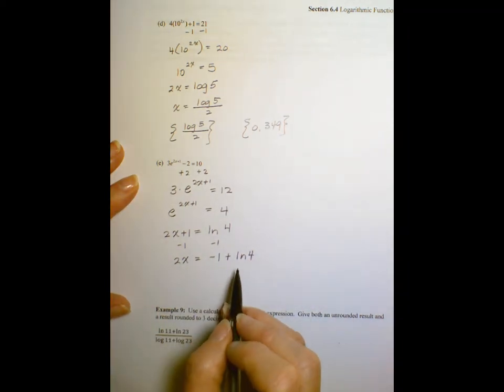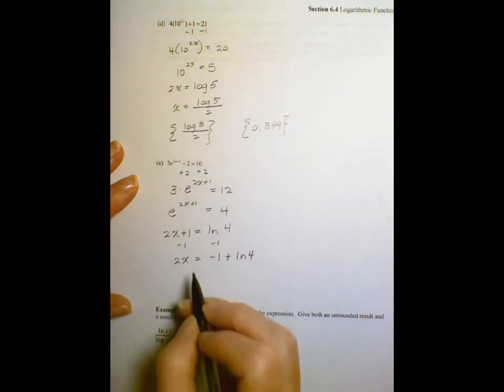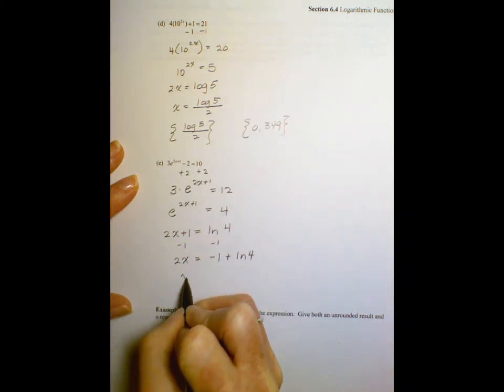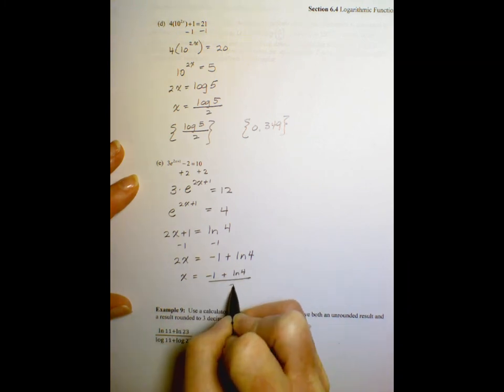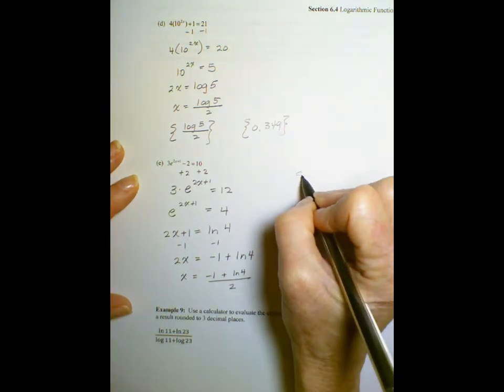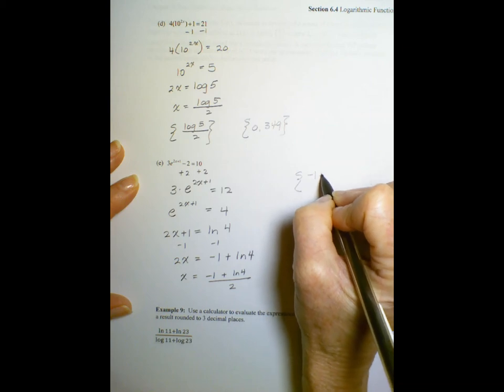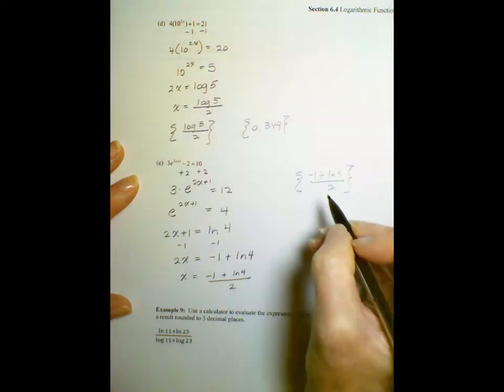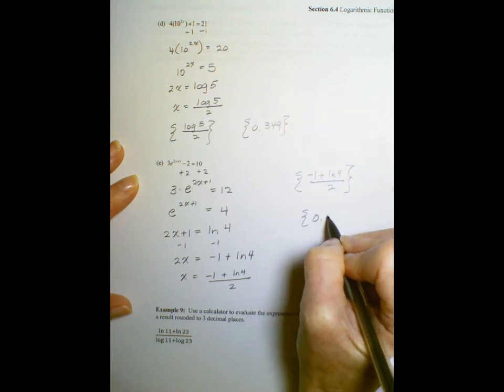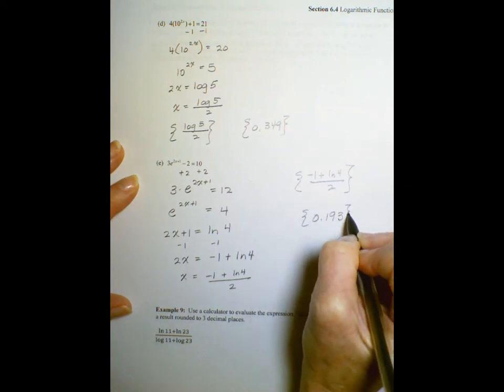So it does matter how you write it, because you might get confused. Divide by 2. Okay, so the exact answer is -1 plus the natural log of 4, divided by 2. And when you calculate that, you should get 0.193.